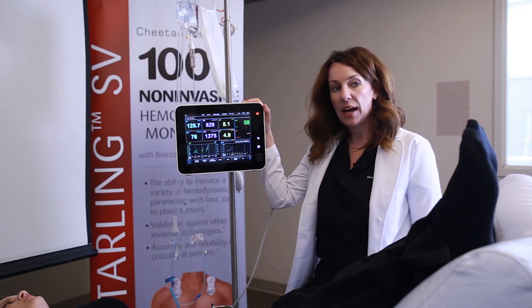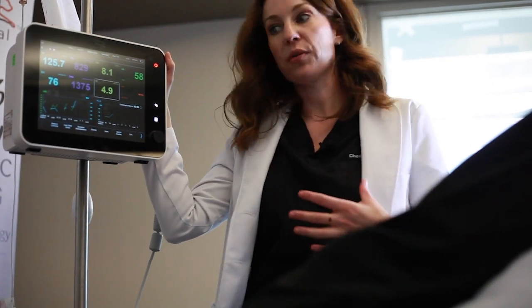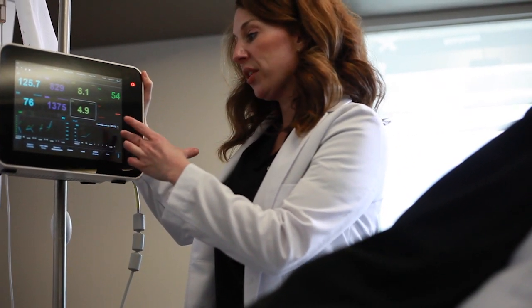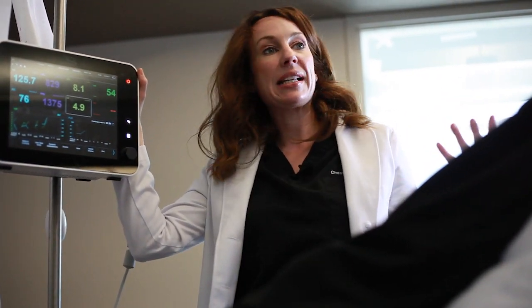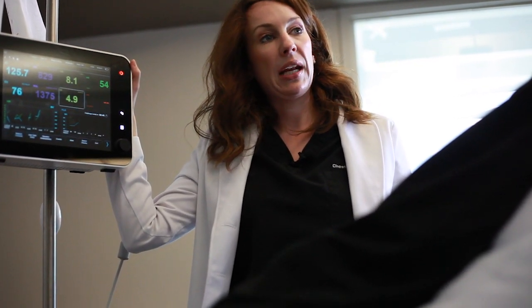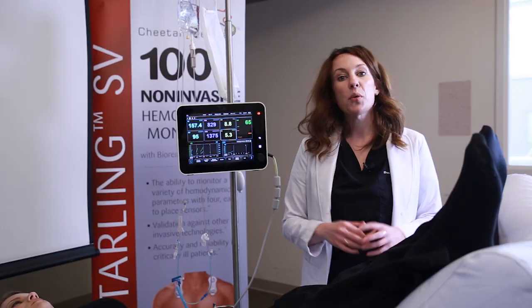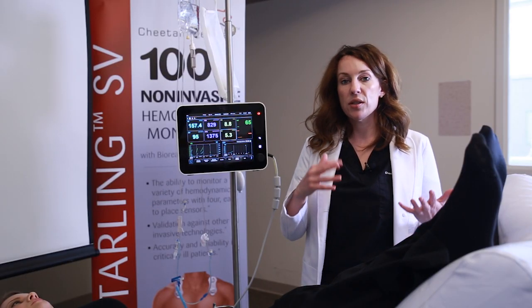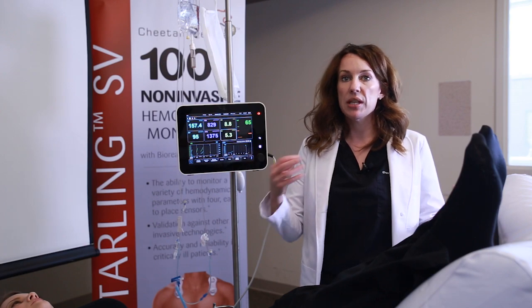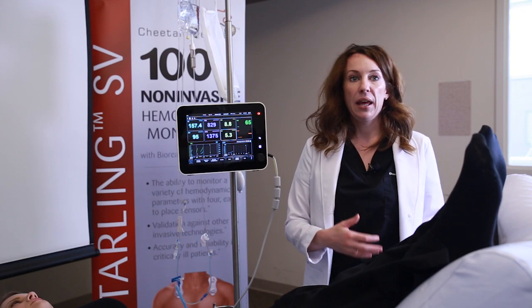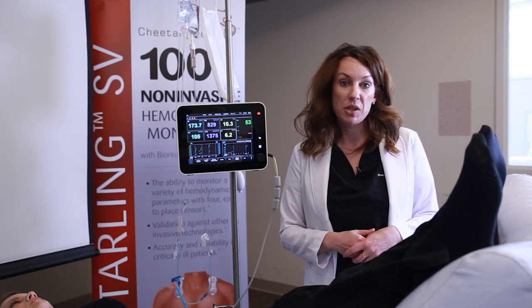And you'll notice that we have a timer that's counting down for us in our actual protocol box. So it says PLR challenge stage ends in 2 minutes and 51 seconds. So we will go ahead and wait for 3 minutes for the PLR to complete. So remember, what we're looking for here is a greater than or equal to 10% change in Annie's stroke volume index to be able to determine if she's considered volume responsive or not.